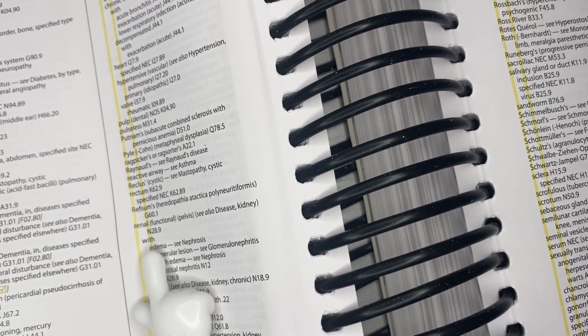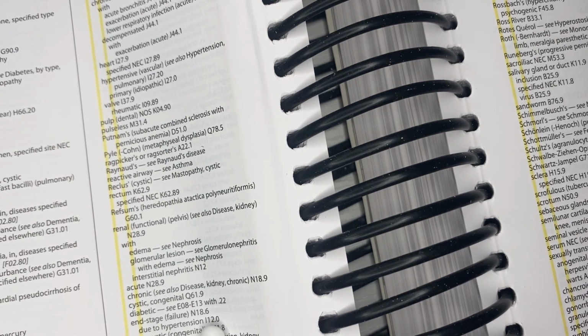From renal, I'm going to go down to end stage. So that end stage gives me the code N18.6.